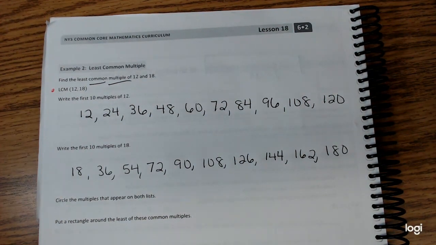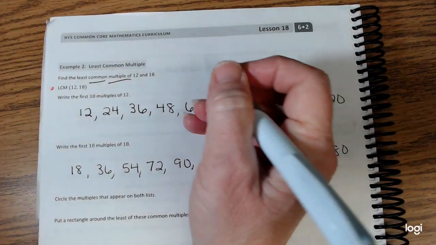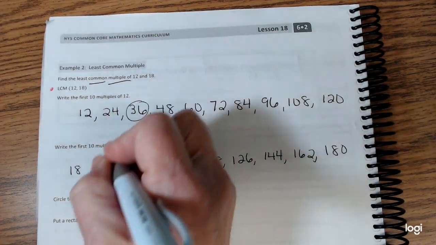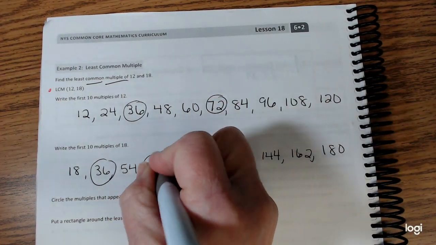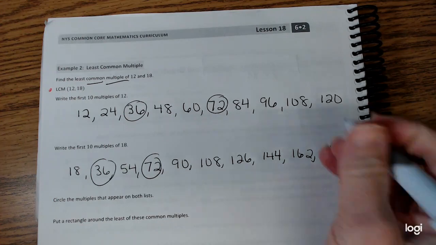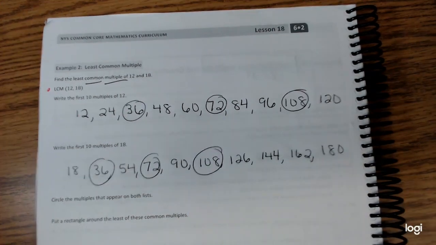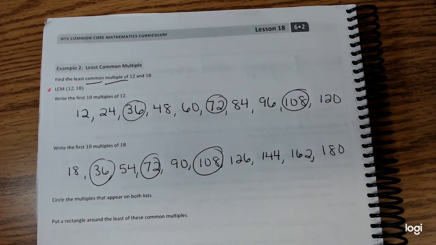If I look at this carefully, I can see that we have 36. That's the same. I see that we have 72. And we have 108. I think those are the only ones that I see that they have in common. Now we want to find out what is the least number. Least means the smallest number. What is the smallest number that they have in common?